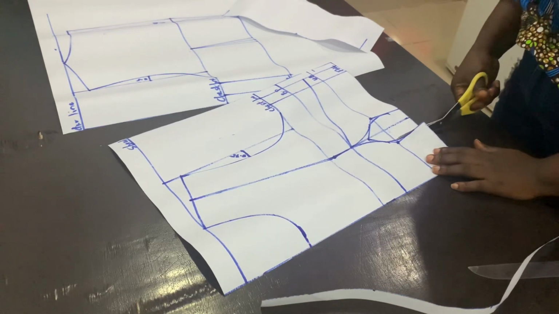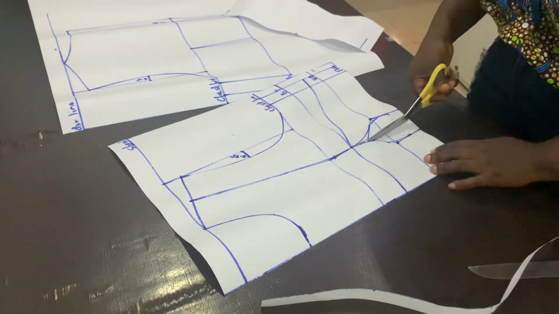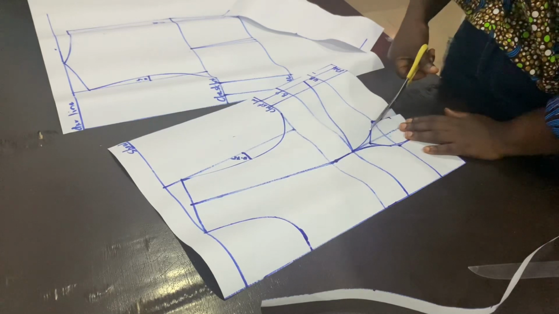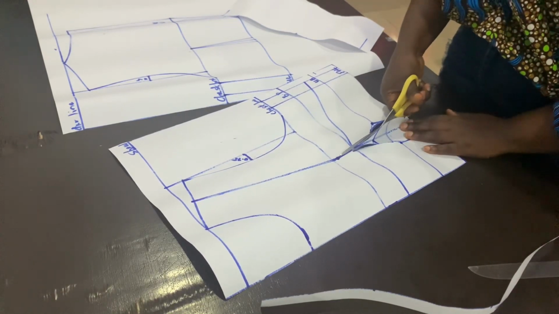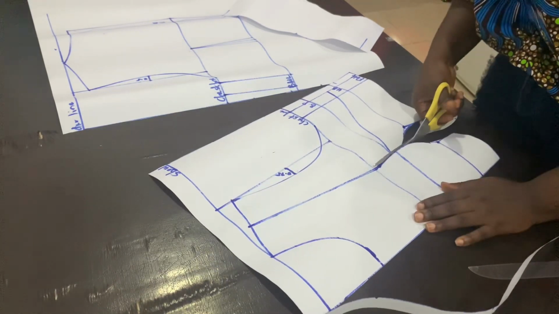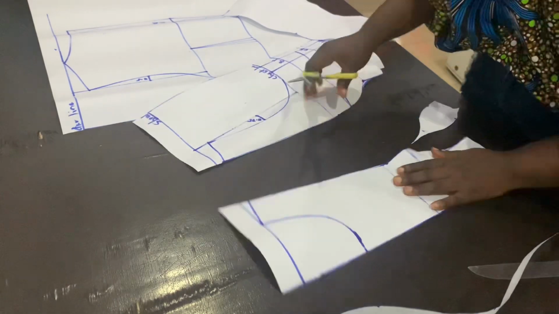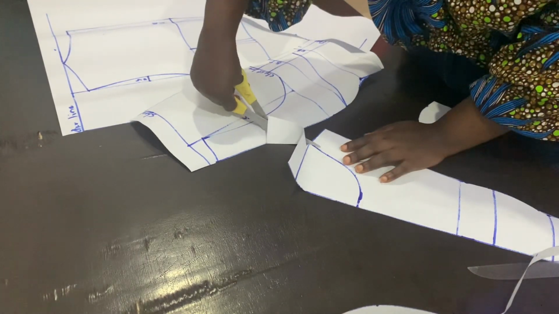Make sure you follow the curves, the way we blend them. Now cut through to the shoulder dart. Cut it through like that. And cut our neckline.